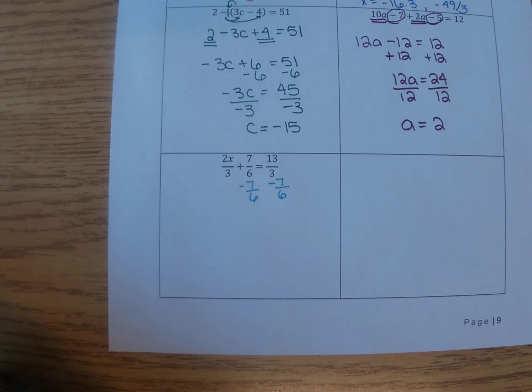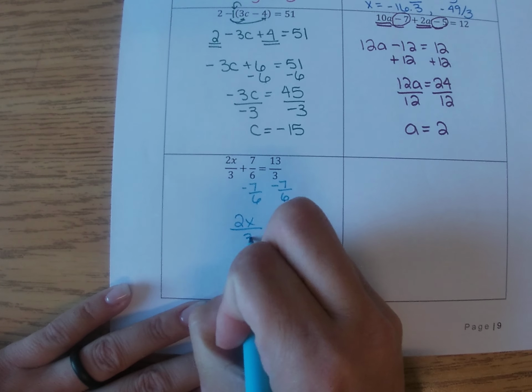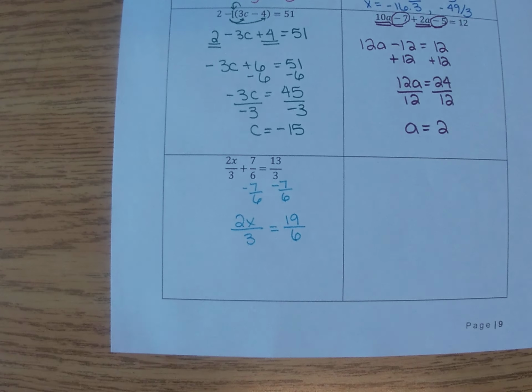Now, my guess is that several of you will need to pick up your calculator, which is completely fine. If you need to type in 13/3 minus 7/6, whatever it is that you need to do to get that figured out is totally fine with me. So that will give us 2x over 3 equals 19 over 6.